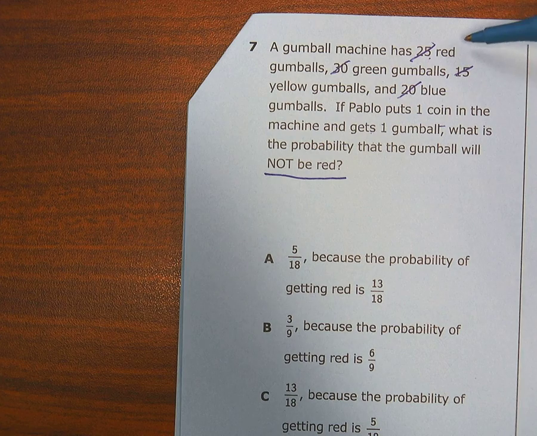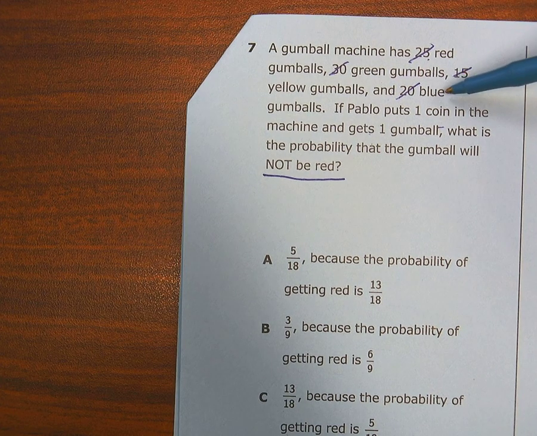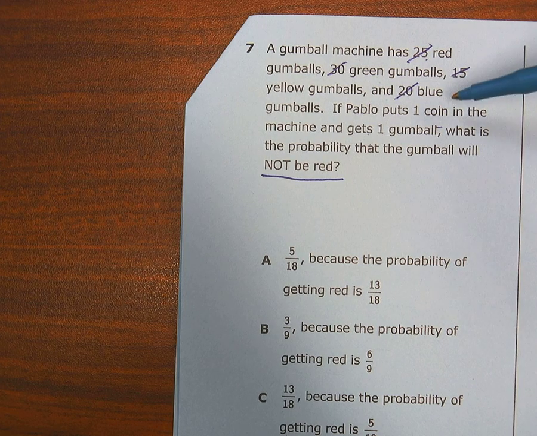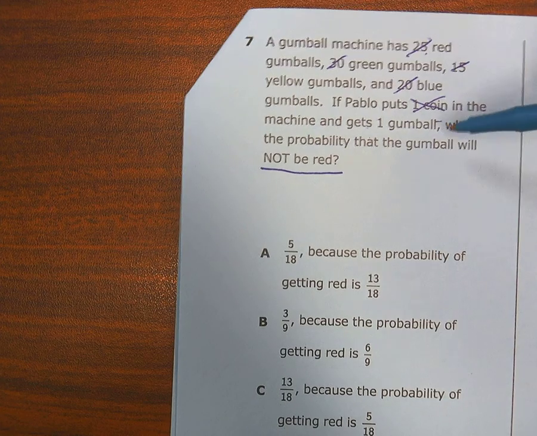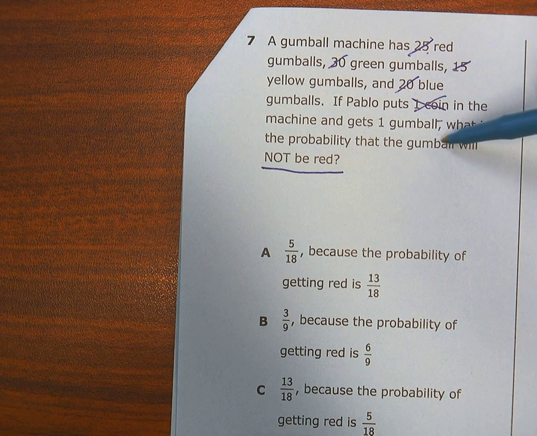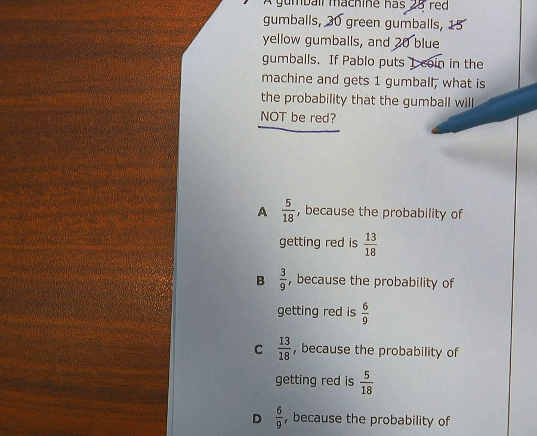So I got to read. 25 red, 30 green, 15 yellow, 20 blue. If Pablo puts 1 coin, and that's just there to confuse you, in the machine and gets 1 gumball, what is the probability that the gumball will not be red? Huh. I have 100 to choose from.